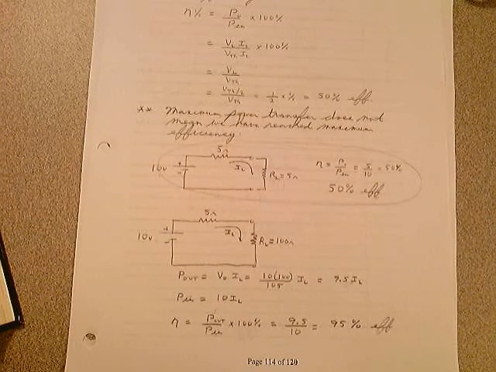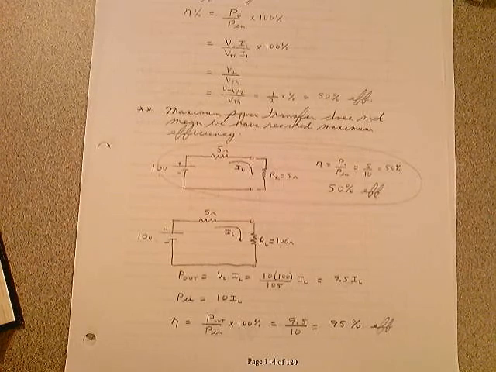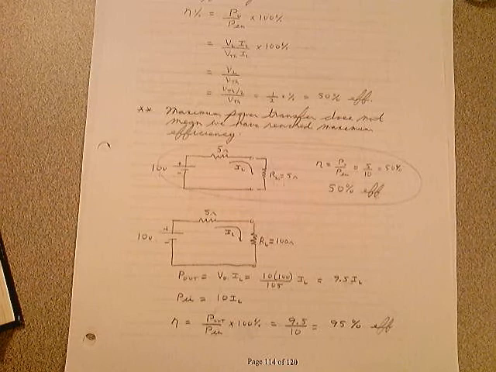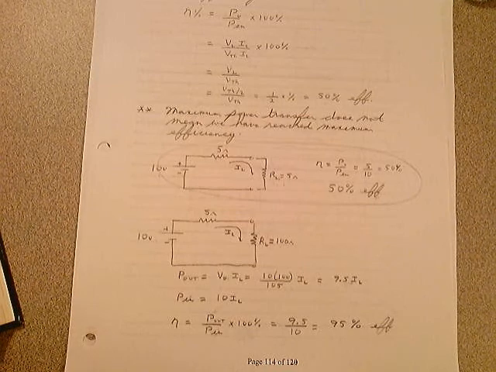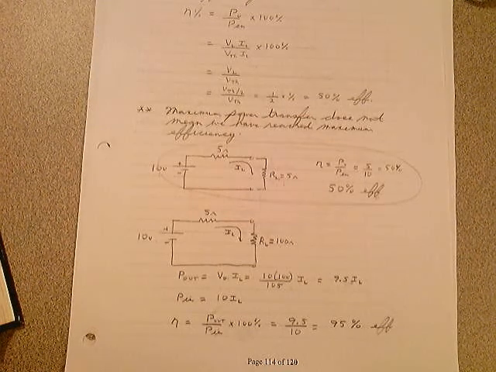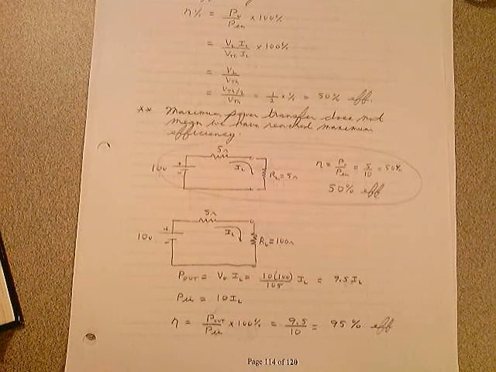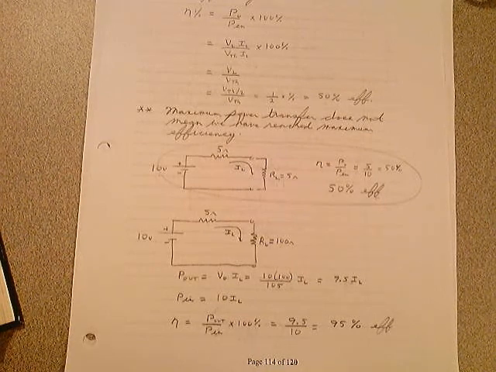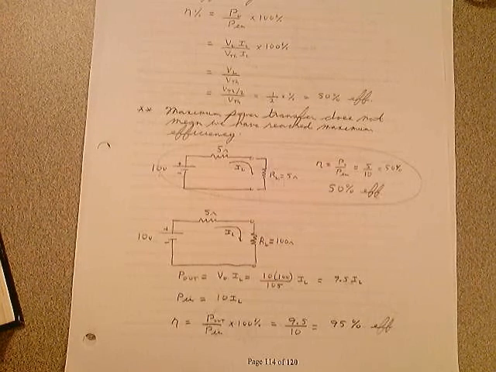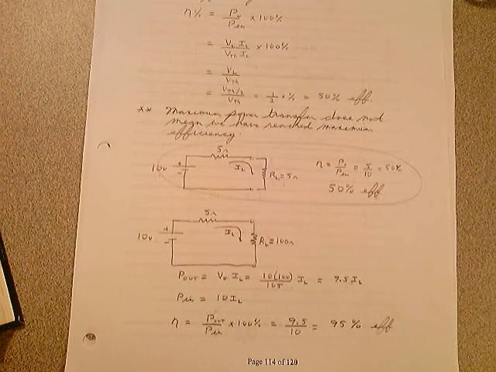But what if you're the power company and you're generating power? Think about that. You want to get maximum power transferred from the power company. You want to get maximum voltage efficiency transferred. There's no way in heck these power companies could work on maximum power transfer. Would never happen. They'd be wasting half their power in the lines.